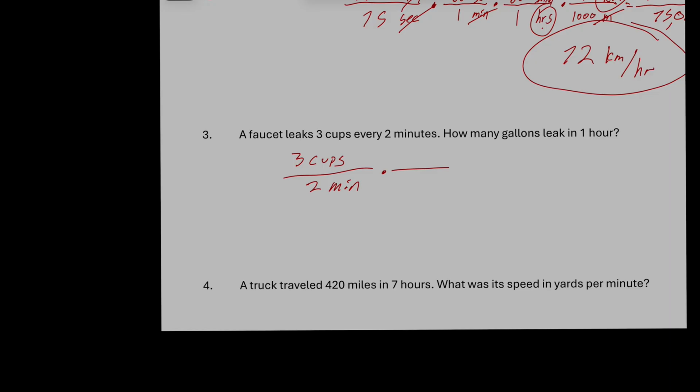So here we go. I don't have a cup to gallon, but I do have a cup to quart. So I'm going to go cup to quart here. And I do have a quart to gallon. So I want quart down there and I want gallon up there. Let's see, minutes, and I want to get that to hours. I know how to do a minute there and an hour there. I did this a little different because I wanted you to see what I do with the conversions.